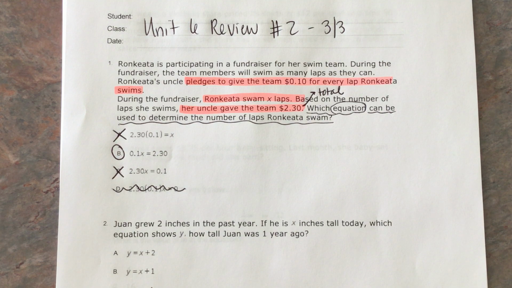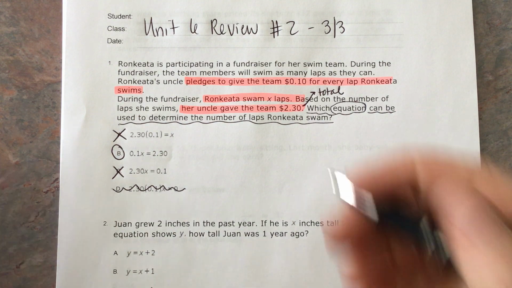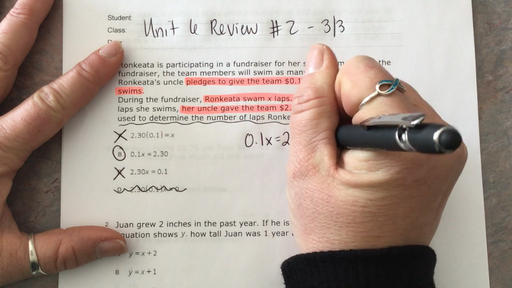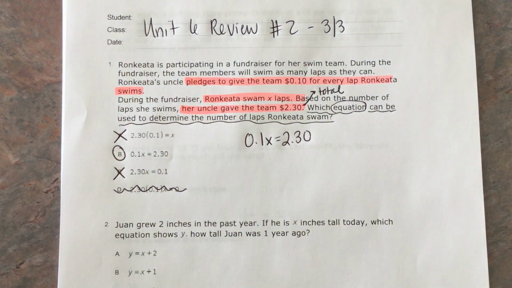We're going to take this a step further just so we get a little extra practice. So if this is my equation and I wanted you to figure out how many laps she swam, what would we do? So we're solving a one-step equation right here. You wouldn't divide the total by 1/10.